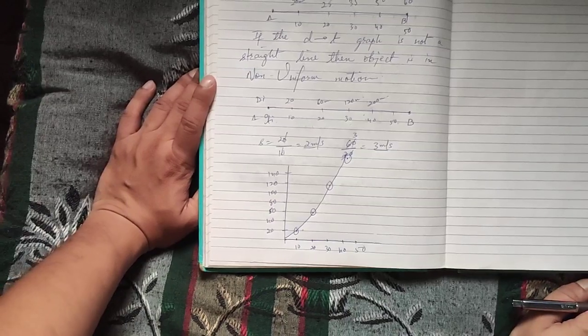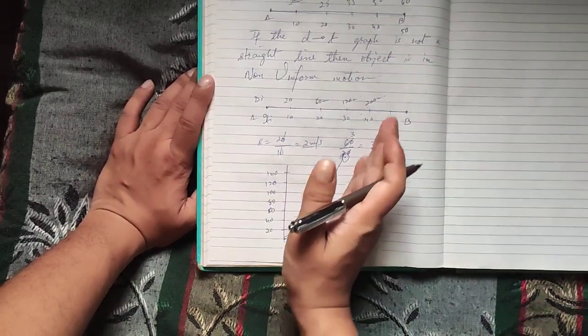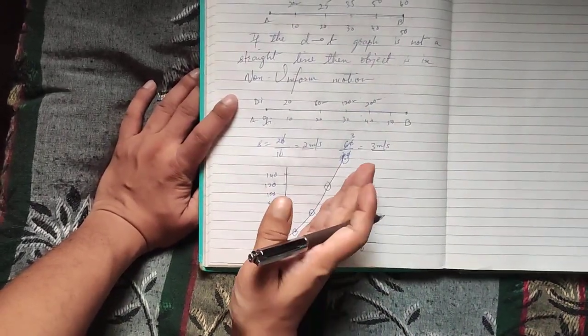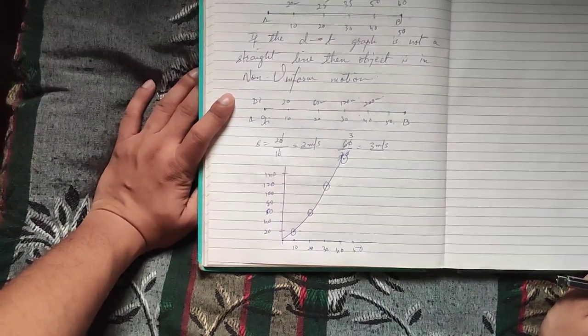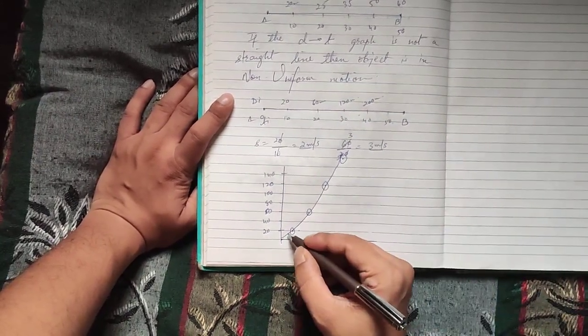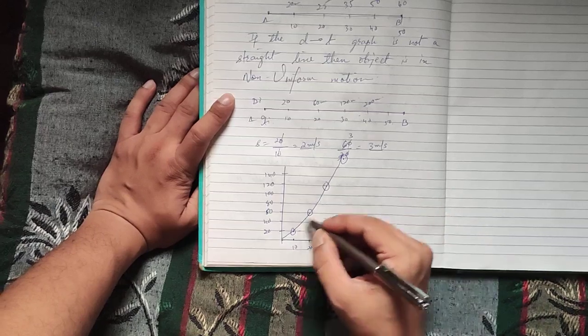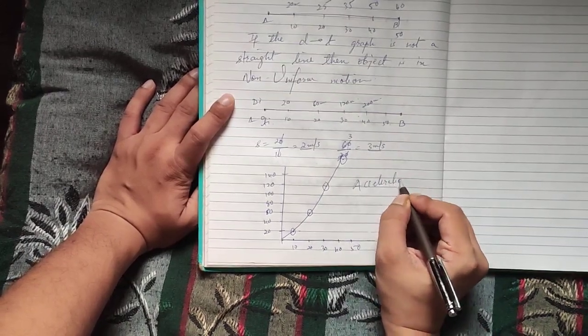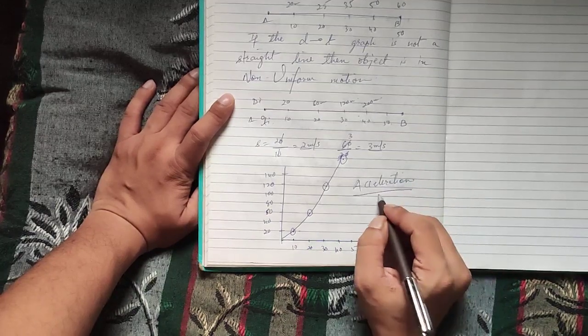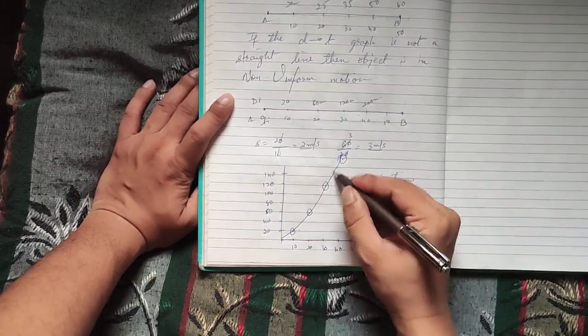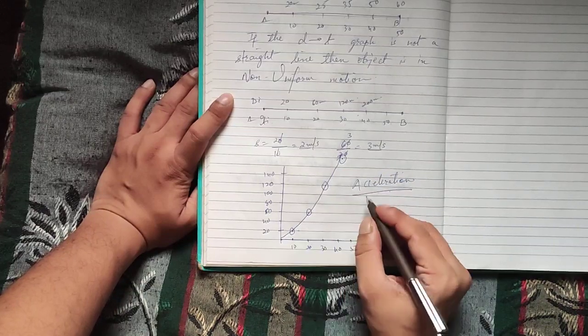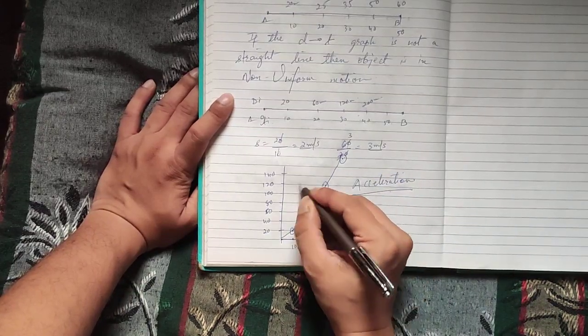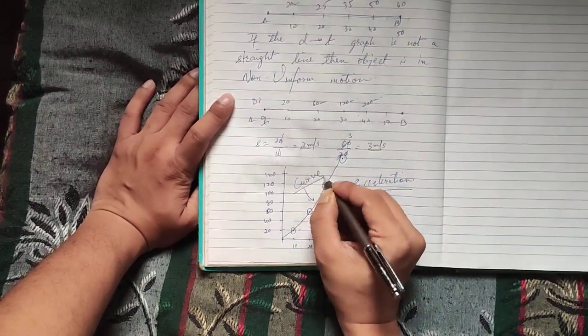So the graph of an object in acceleration is always a curve like this. So if the graph is a curve, then it indicates acceleration. Now remember what I said about acceleration. Over here also the line is not straight, it is a curve. Okay, this graph is a curve.